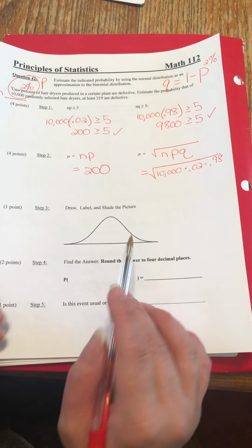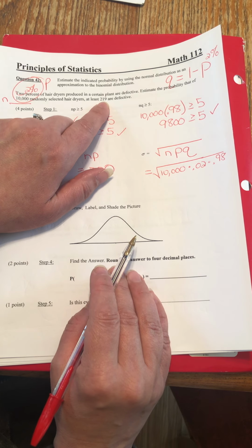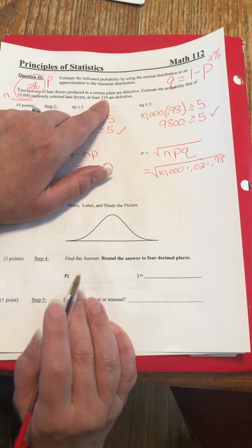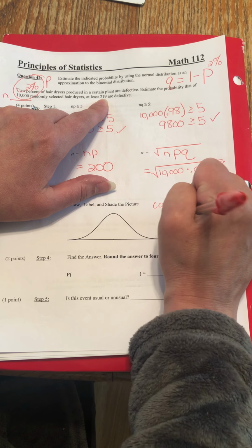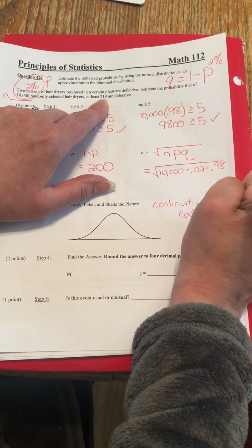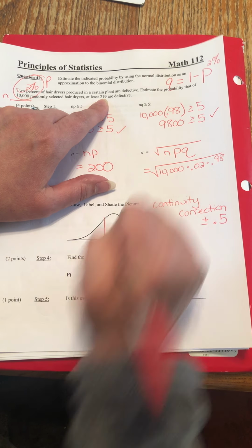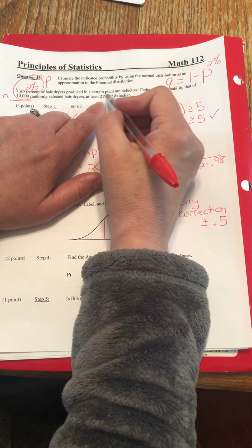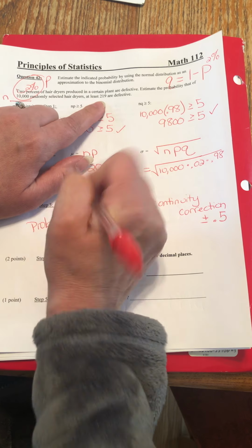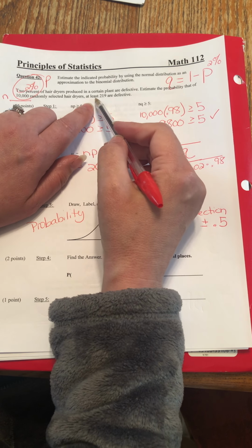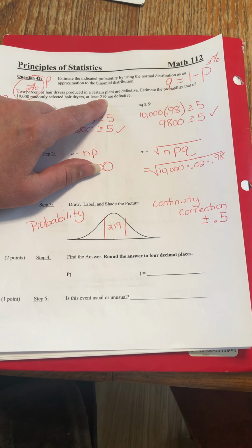Draw, label, and shade the picture. So I want to find the probability of at least 219. This is when we did our continuity correction. The formula for the continuity correction is plus and minus 0.5. So what we did is we put a bar. This is based on my probability, and it says find the probability that at least 219 are defective, so we put 219 inside.